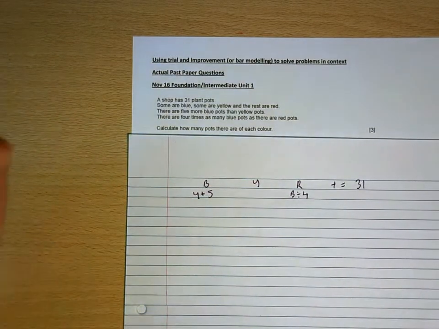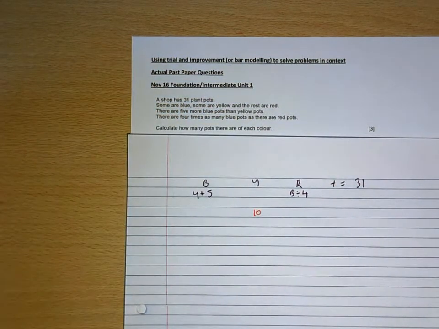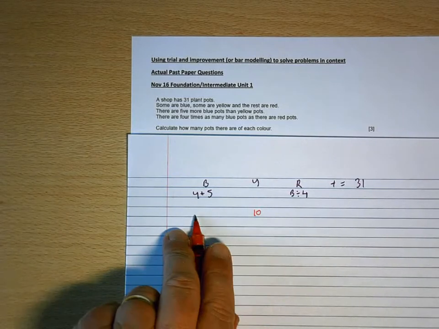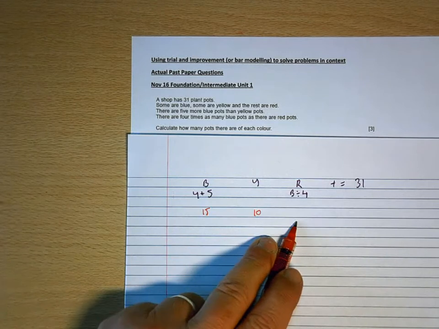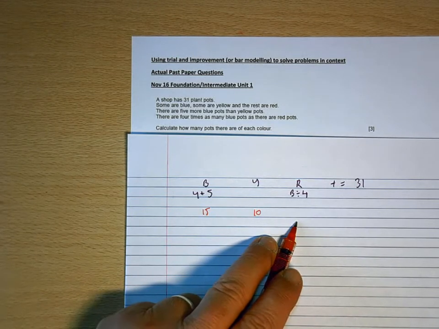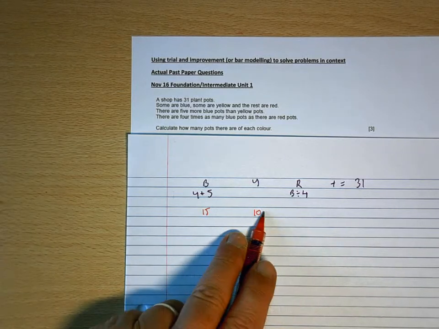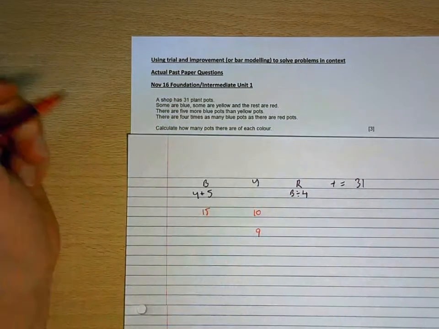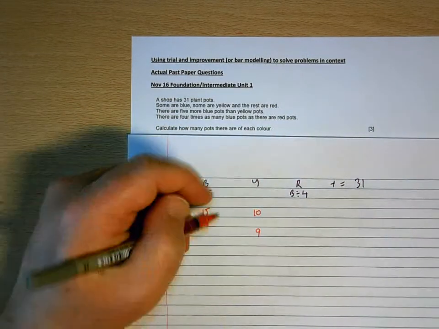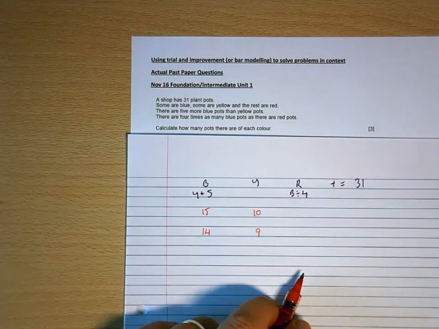Okay, so I'm going to start with yellow and I'm going to guess 10. That's always a nice number to work with. If I guess 10, that means I got 15 blue, and if I divide 15 by 4, I'm going to get a part, and I can't have a part because they're going to add up to 31. So I'm thinking then, okay, that needs to be odd, so I'll go 9. 9 and 5 is 14. 14 divided by 4 is not going to work.